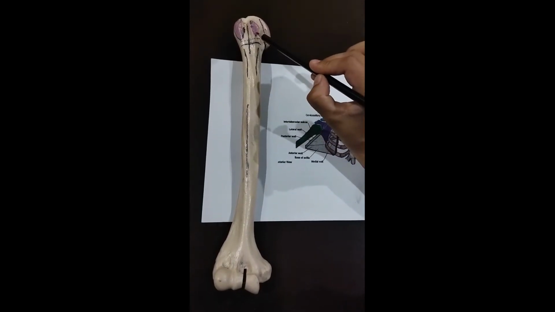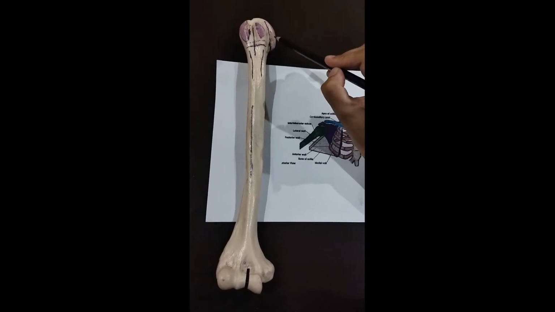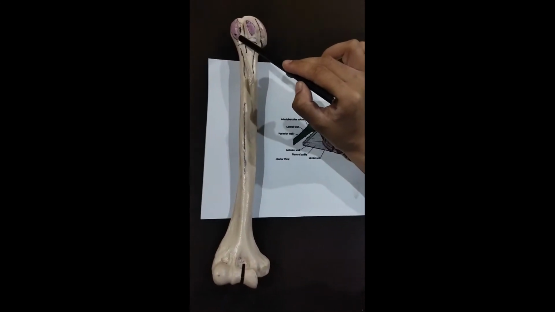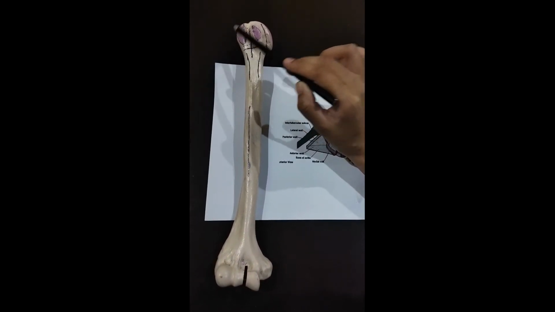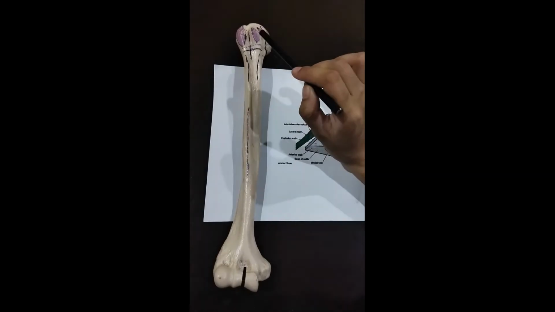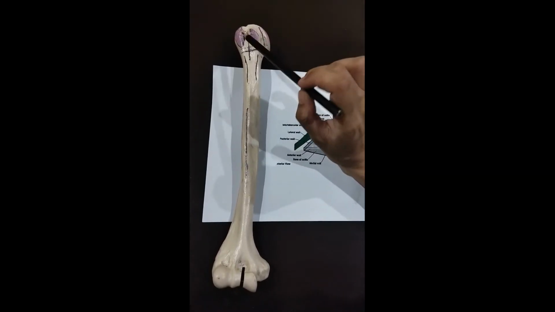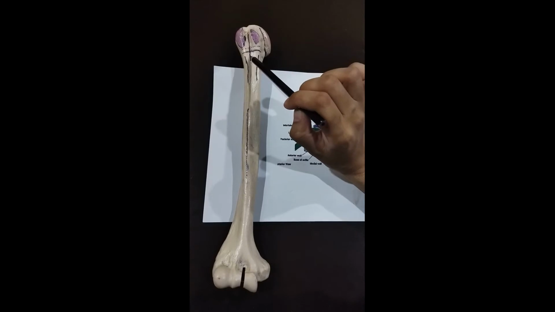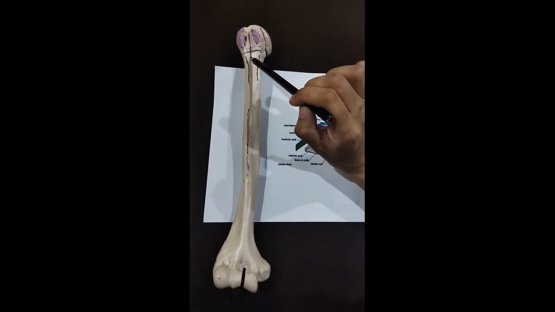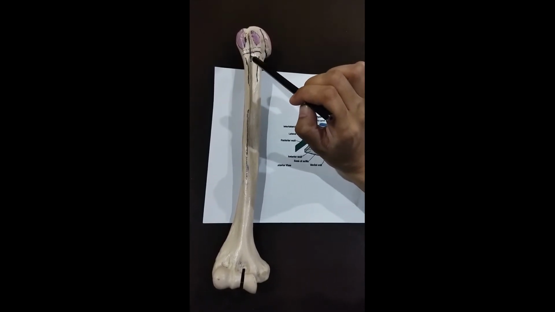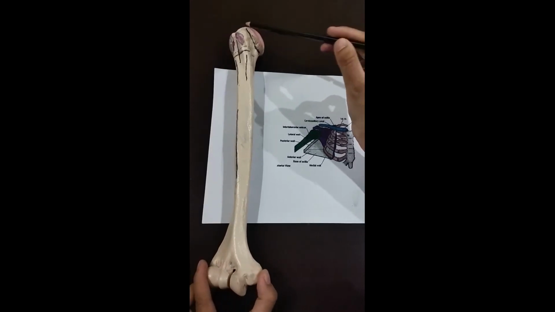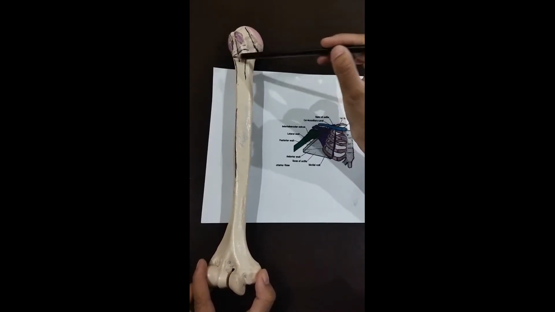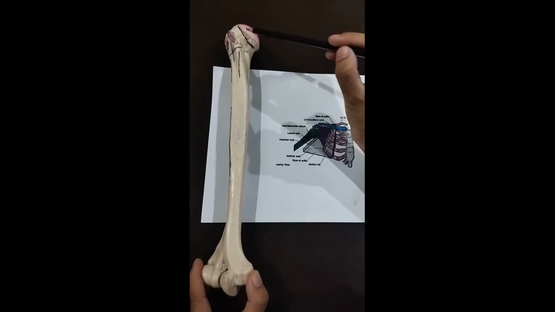The lesser tubercle is present on the medial side of the body, and the greater tubercle is facing the lateral side of the body. To divide the lesser and greater tubercle, there is the bicipital groove or intertubercular sulcus. To divide the head of the upper end from the other part of the upper end, there is the anatomical neck.